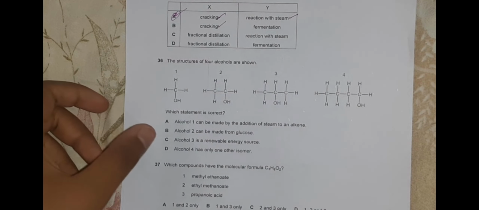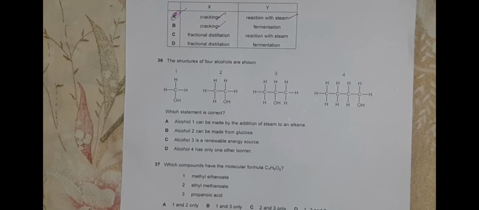Question number 36 says that the structures of 4 alcohols are shown. These are methanol, ethanol, propanol, and butanol. Which statements are correct? Alcohol 1 can be made by the addition of steam to alkene. Not just alcohol 1, all of them can be made by this, from alkenes. Alcohol 2 can be made from glucose. This is ethanol, and only ethanol is made from fermentation of C6H12O6. So this is correct.